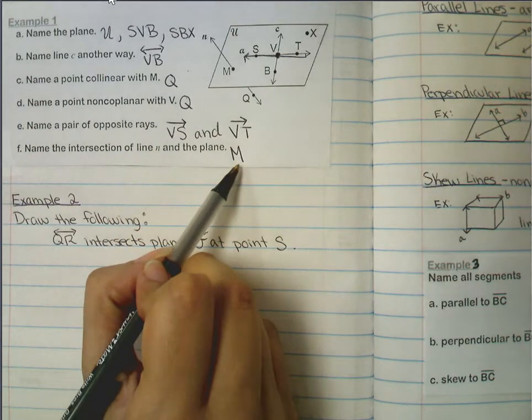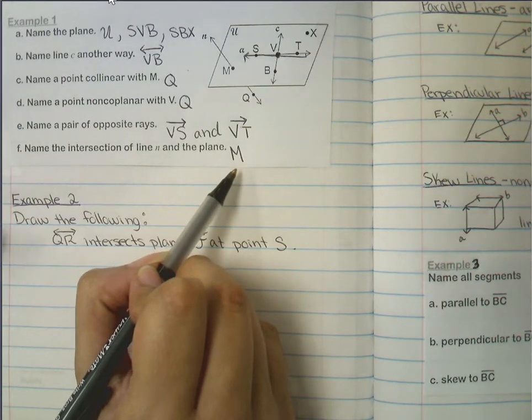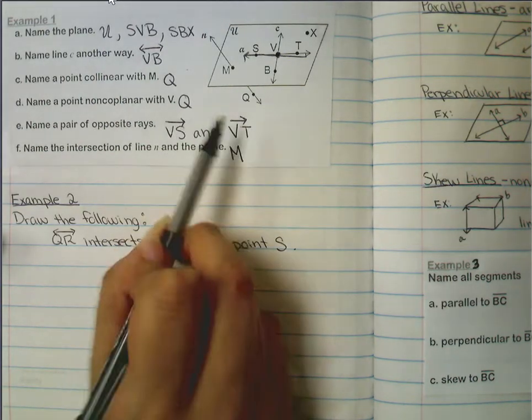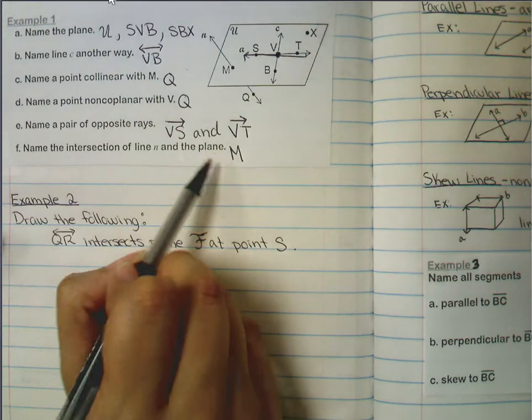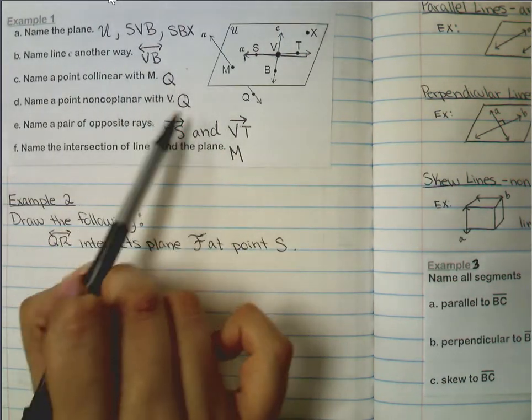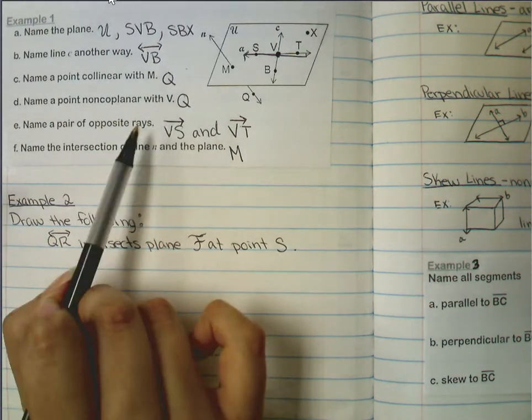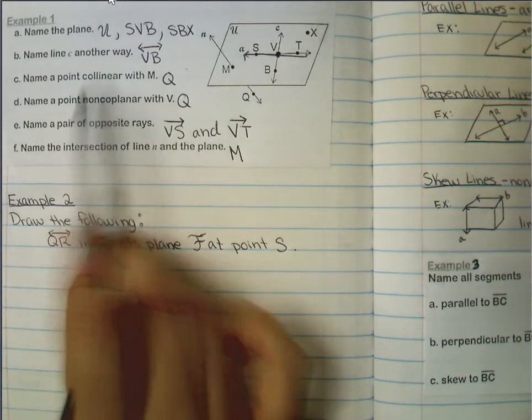Whenever you're writing points, it has to be a capital letter or it's wrong. So for this section in geometry, you have to be really careful about how you use your letters. Capital, lowercase, cursive, not cursive. It's very important.